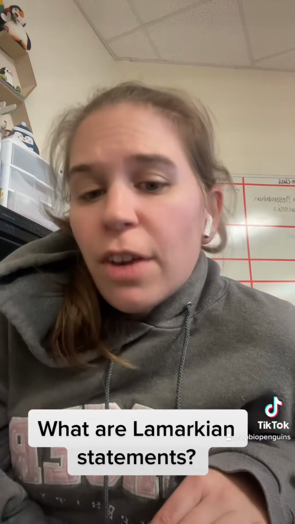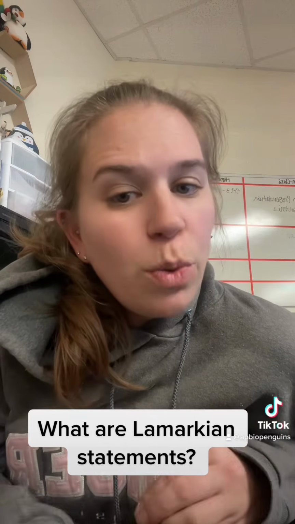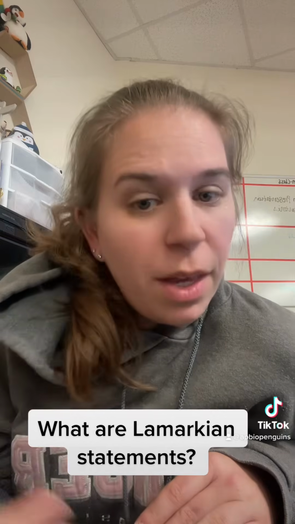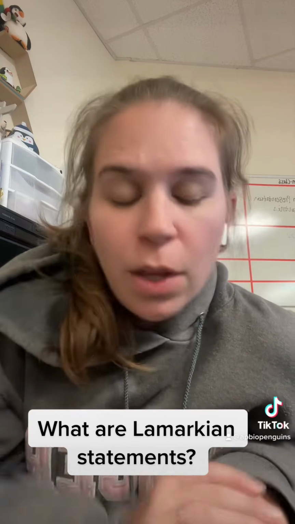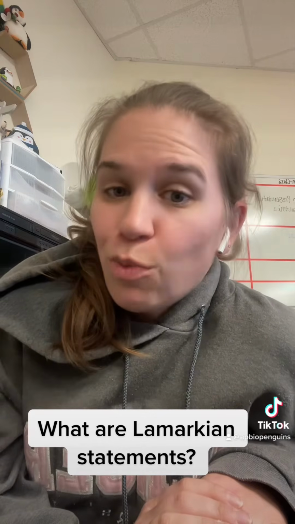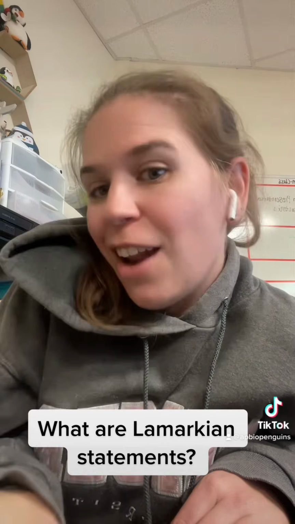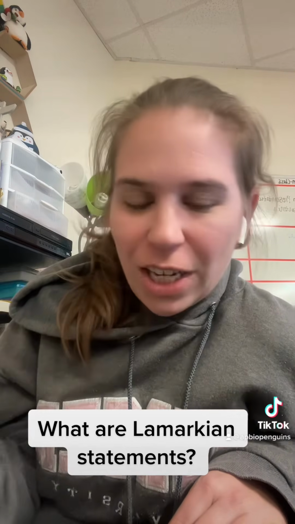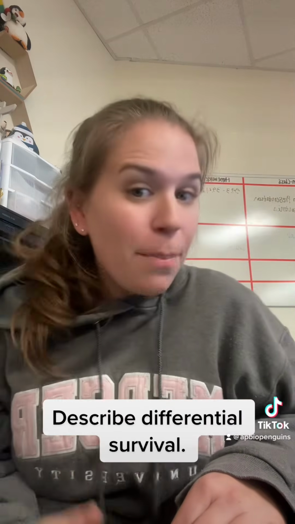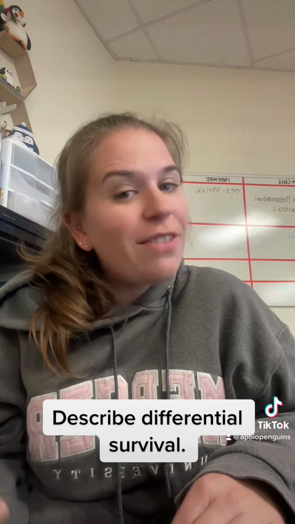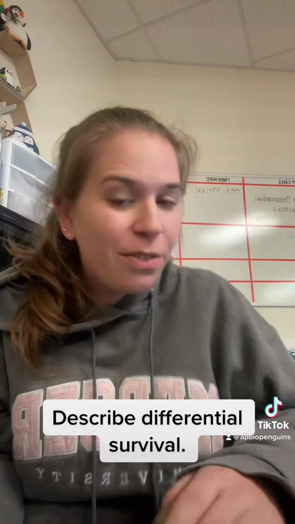We need to be very careful about not making a Lamarckian statement. Lamarck believed in use and disuse. If you use something, then of course it's going to be passed on to your next generation because you used it. So that goes back to the giraffes. The giraffe stretched its neck, and because during its lifetime it stretched its neck, it had a longer neck, so its kids also had long necks. That's not what happened. There's a mutation. That mutation allowed the giraffe to have a longer neck. And because it had a longer neck, it got more food than the shorter neck giraffe.